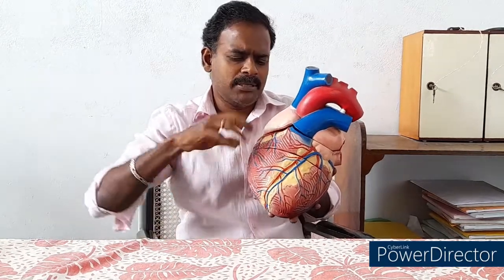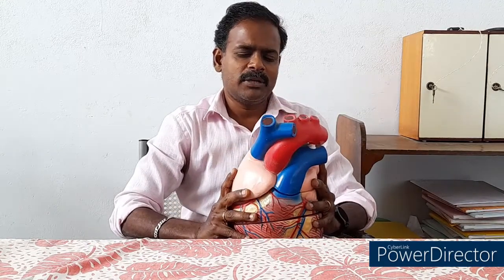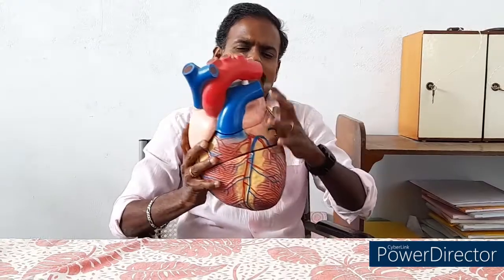That is, from the lungs, oxygen containing blood will come to the left portion of the heart. Again, from the cells, carbon dioxide containing blood comes to the right portion of the heart. So the right upper and right lower, that is the right auricle and right ventricle, contain deoxygenated blood. The left auricle and left ventricle contain oxygenated blood.